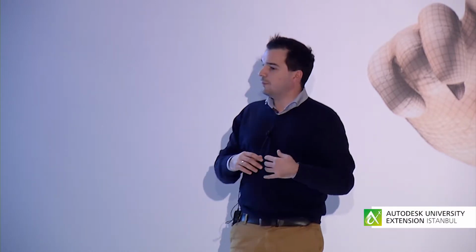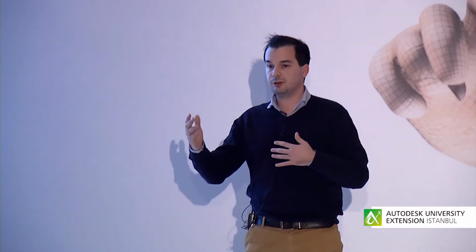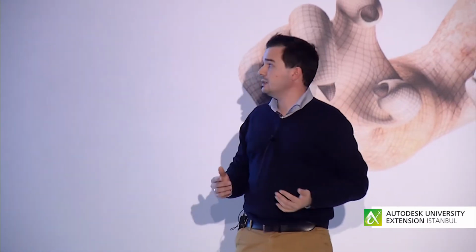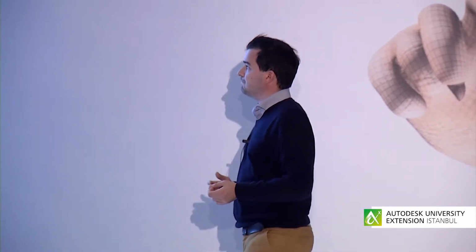With Revit till now we've been creating a parametric model. But with Dynamo, you are creating a parametric model with a script standing behind it, a script which you can change at any moment.